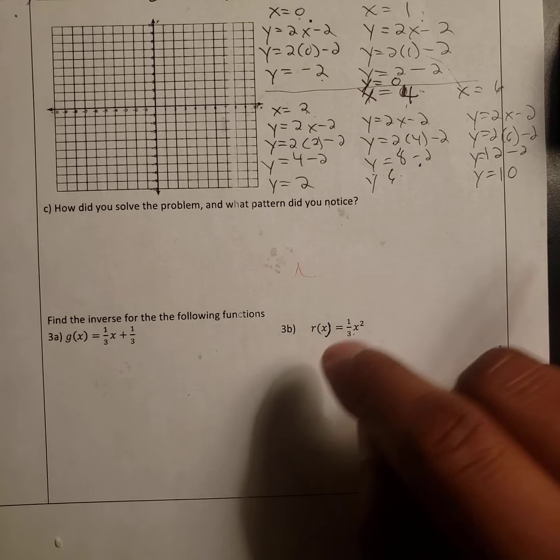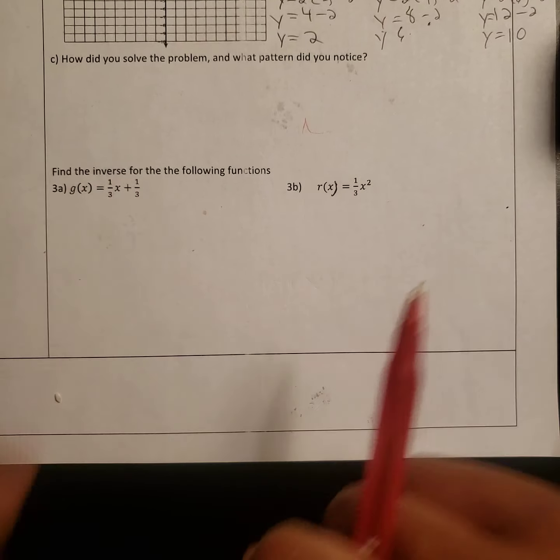But I do want you to try these last two problems. So you should be able to do that.